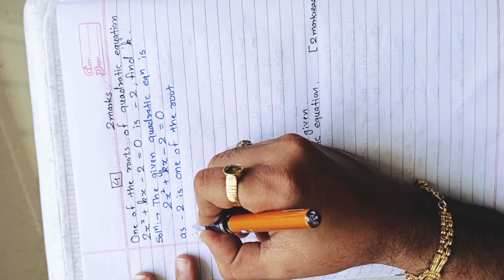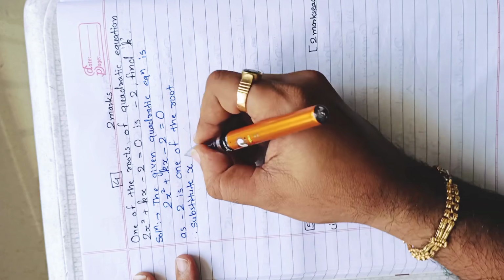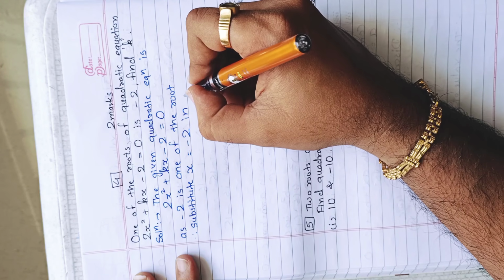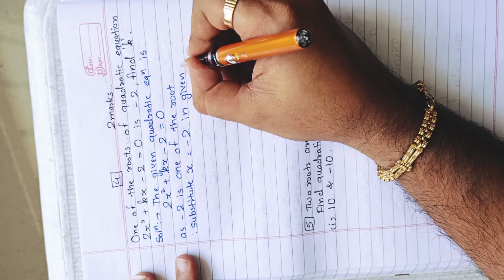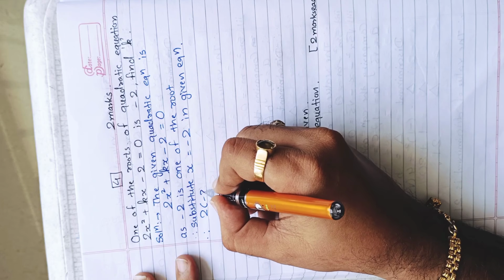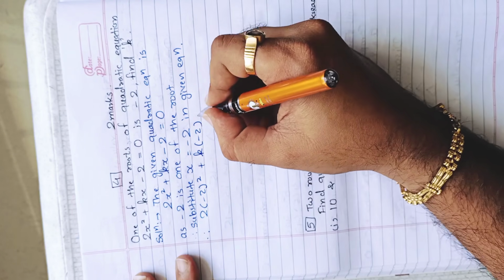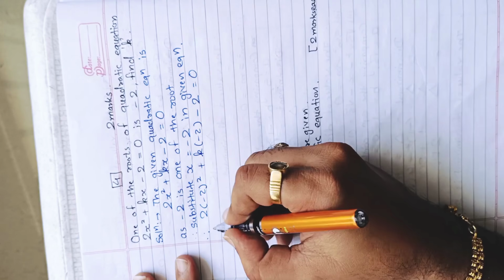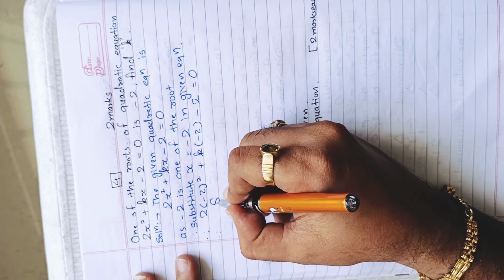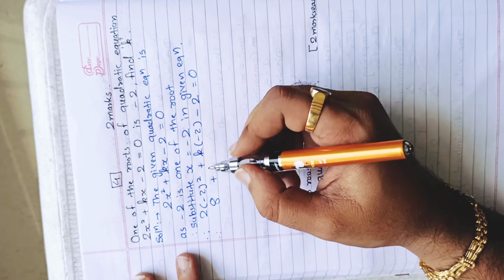Therefore, substitute x equal to minus 2 in the given equation. Therefore, 2 into minus 2 square plus k into minus 2 equal to 0. Minus 2 square is plus 4, okay? 4 2s are 8.